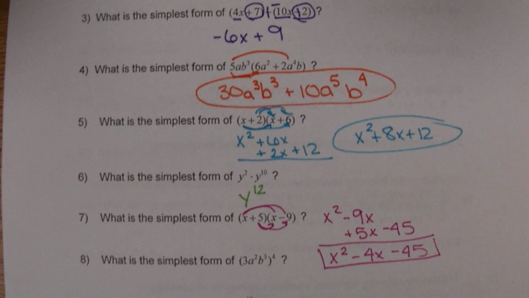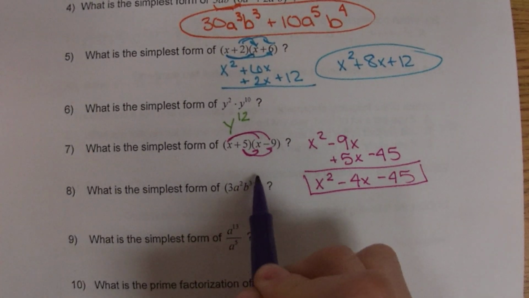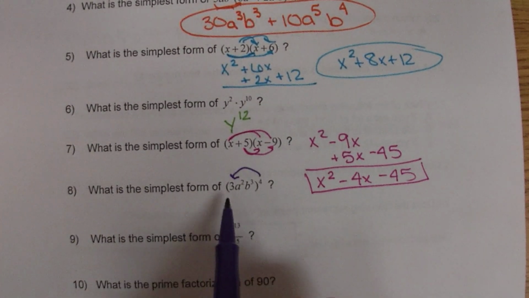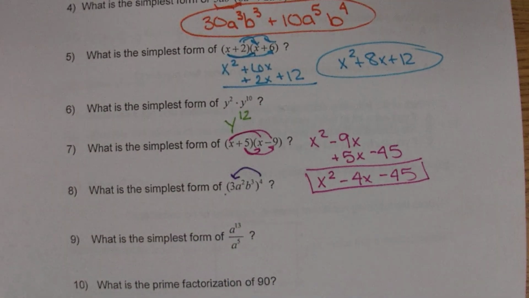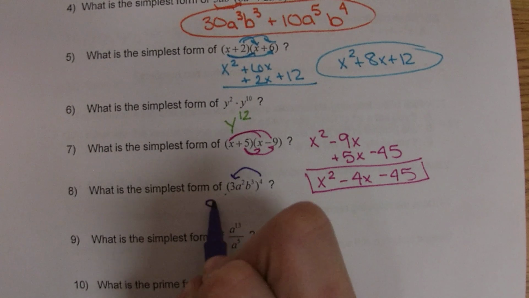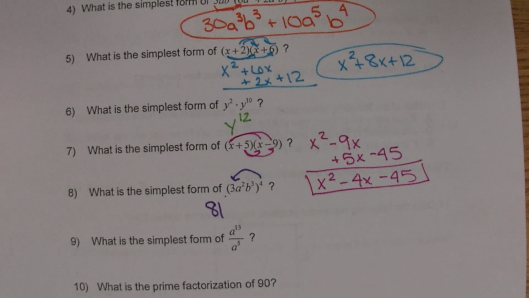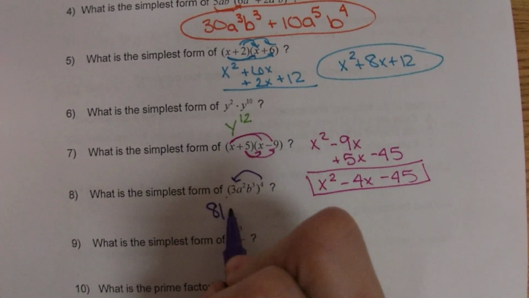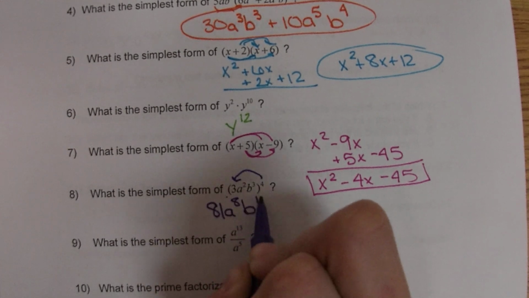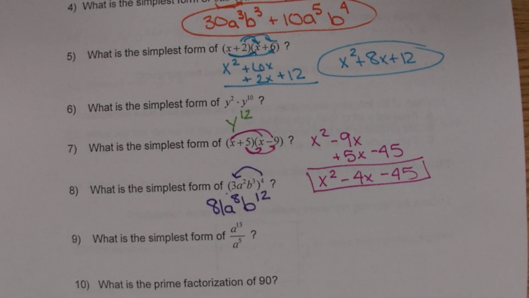Number 8, we do not have any addition happening in here. So we're going to pass this exponent out to each of them. But remember, we want 3 to the 4th power. So that's like 3 up caret 4. 3 times 3 times 3 times 3, which gives us 81. And then when we have 2 exponents happening, we multiply them. So a to the 8th, b to the 12th.